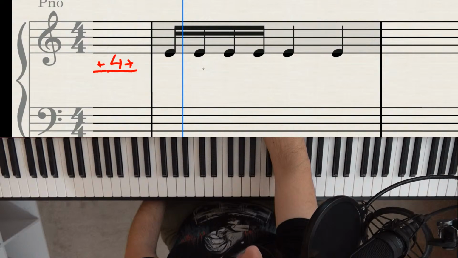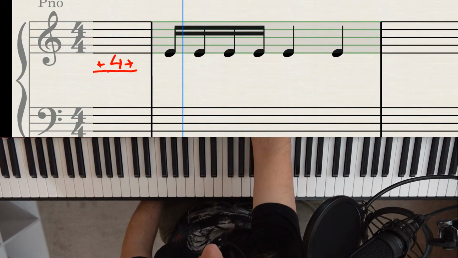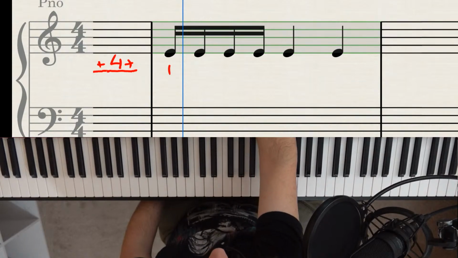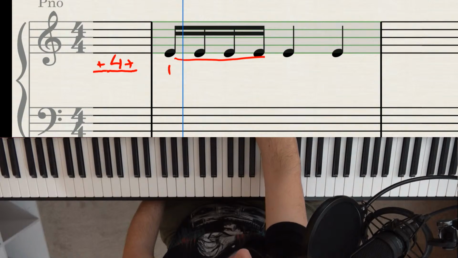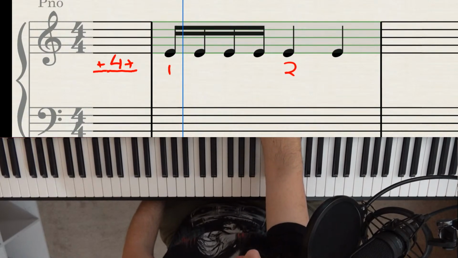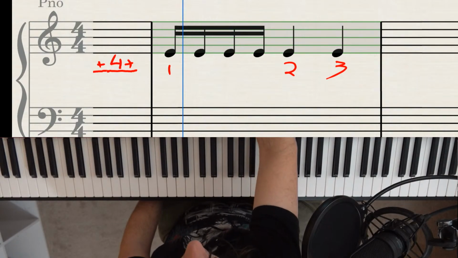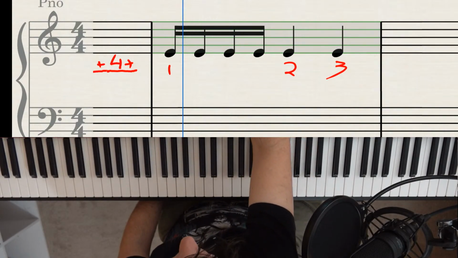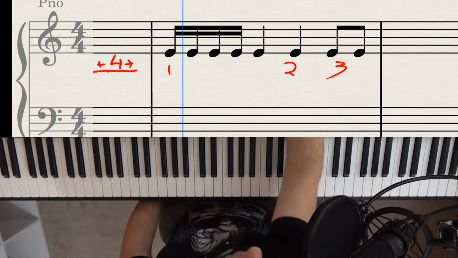Question, do we have enough beats in this measure, right? We have beat 1 here. And remember that I said that there are 4 of these in one beat. So beat 1 is just going to be taken up with those 4. Beat 2 here, 3 here. So we still need one more beat. So we're going to finish out this example with 2 eighth notes.